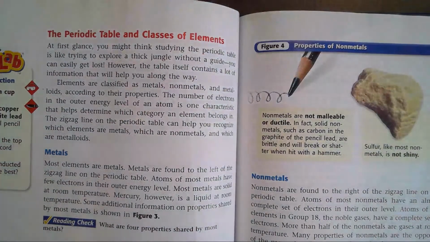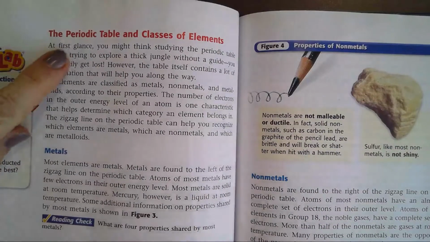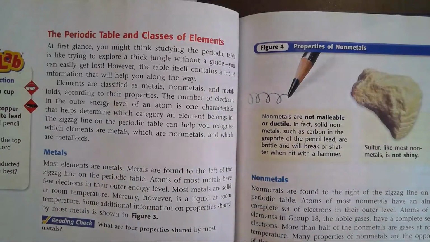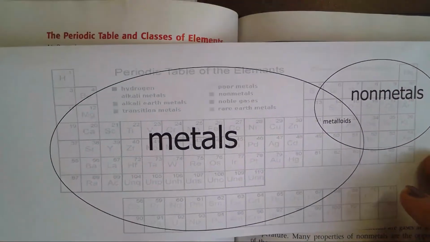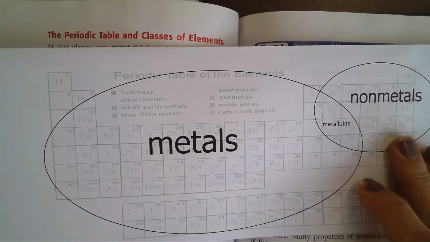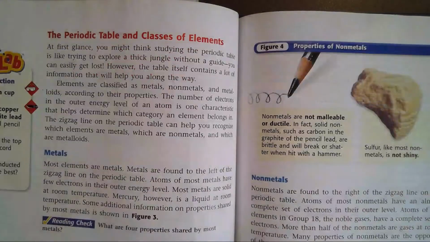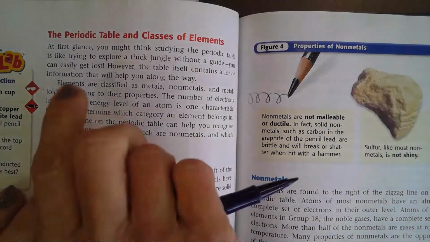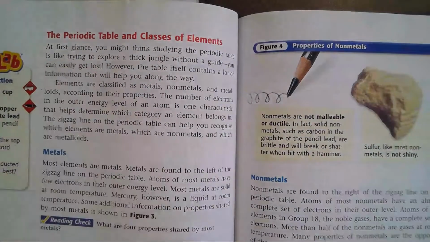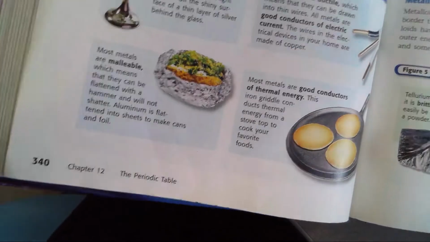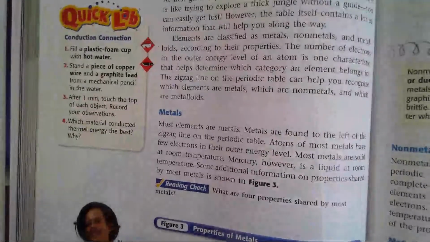Today we're taking notes on the periodic table and classes of elements, more specifically on metals, nonmetals, and metalloids. We're going to be using this sheet to take our notes, as well as your notebook for any other terms that are not in the sheet. So follow along as I read. This is on page 340 and page 341 in the blue physical science textbook.